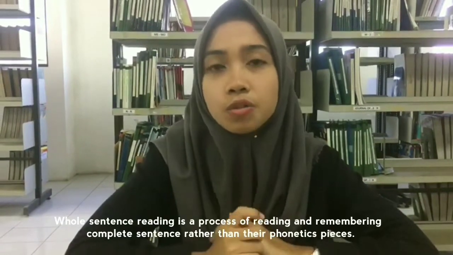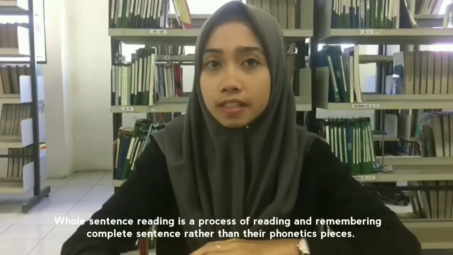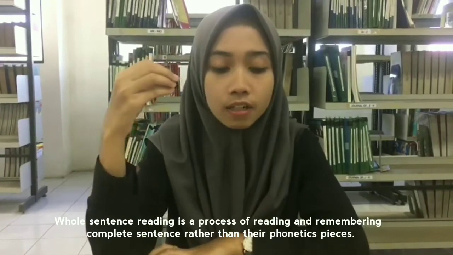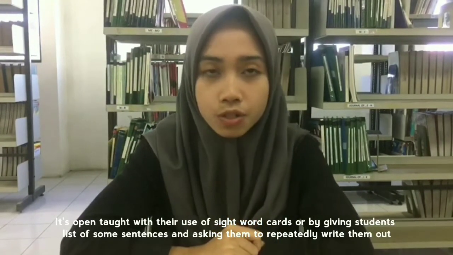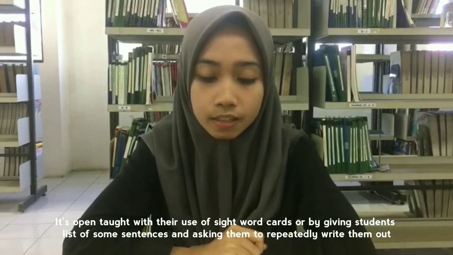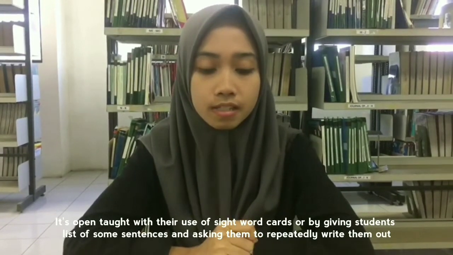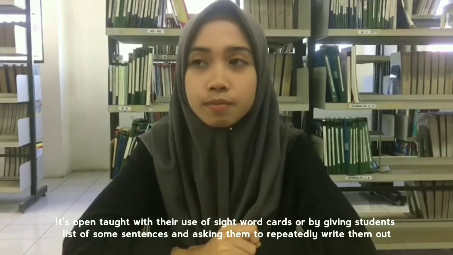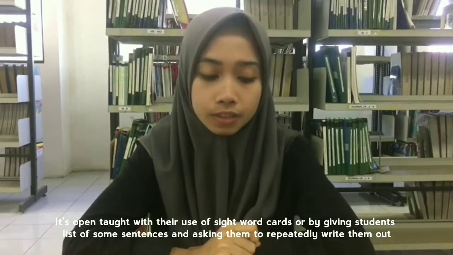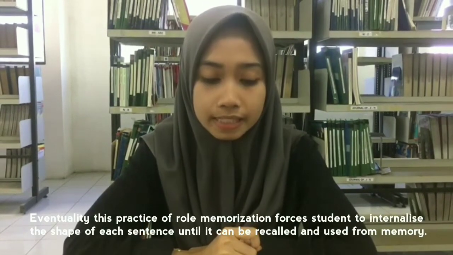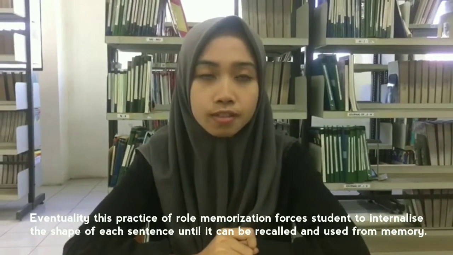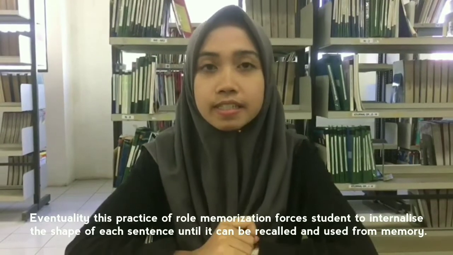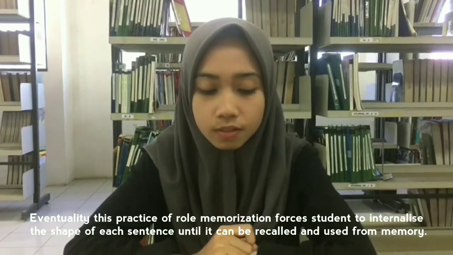Whole sentence reading is a process of reading and remembering a complete sentence rather than their phonetic pieces. It's often taught with the use of sight word cards, by giving the students a list of sentences and asking them to repeatedly write them out. Eventually, this practice of rote memorization forces the students to internalize the shape of each sentence until it can be recalled and used from memory.